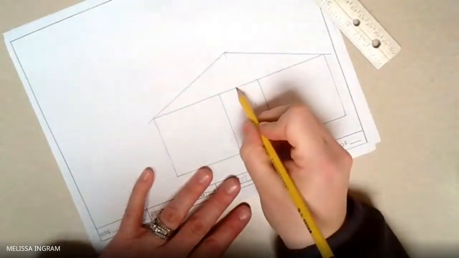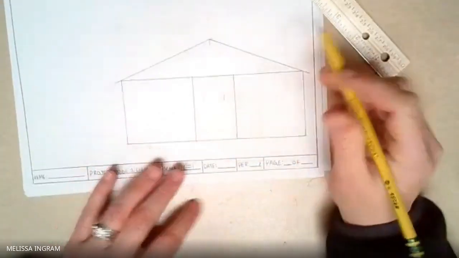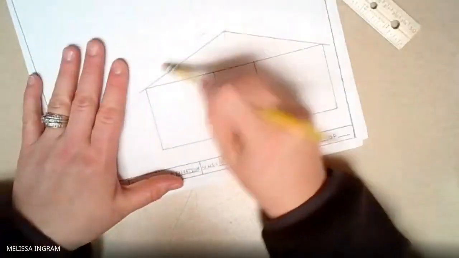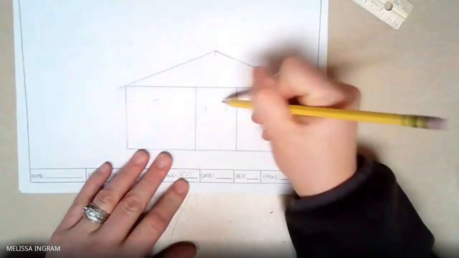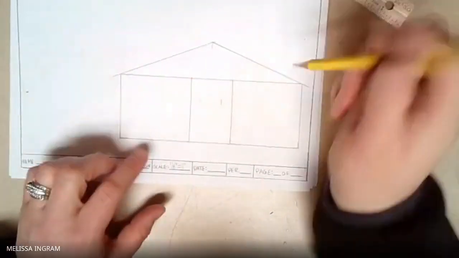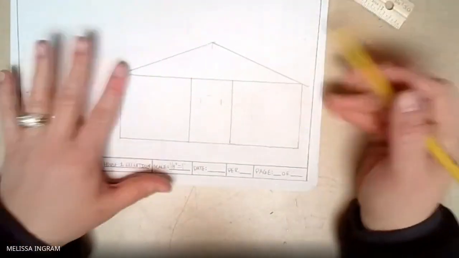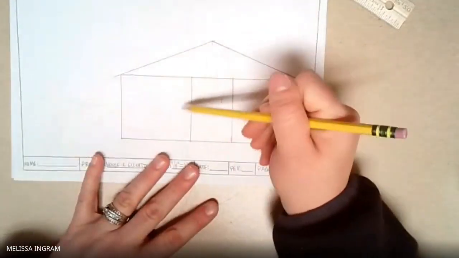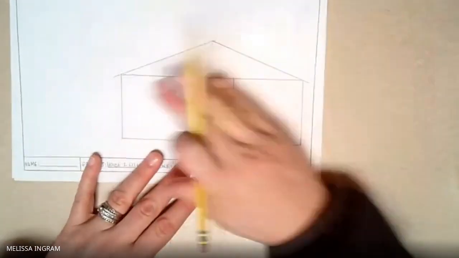Next thing you're going to start doing is adding in your door. So I need to go and measure how tall my door is, and I would draw a line for where the height of the door is. So somewhere in here, finish out my door. In our plans, there weren't windows on the front of your house, but if you want to add in windows, you can add in a window on each side.